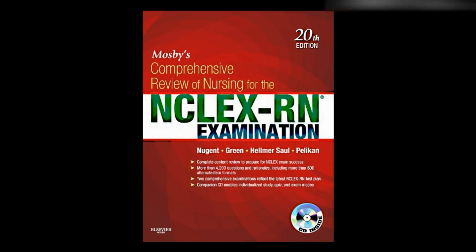Content, management, category of health alteration, oncology, integrated processes, communication and documentation, client needs, safe and effective care environment, management of care, cognitive level, synthesis. 64. 1. A client in a crisis should be assigned to a registered nurse, RN. 2.